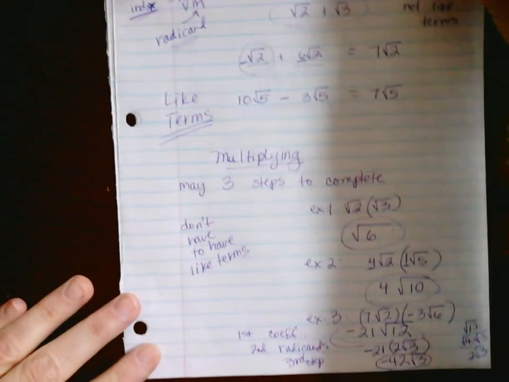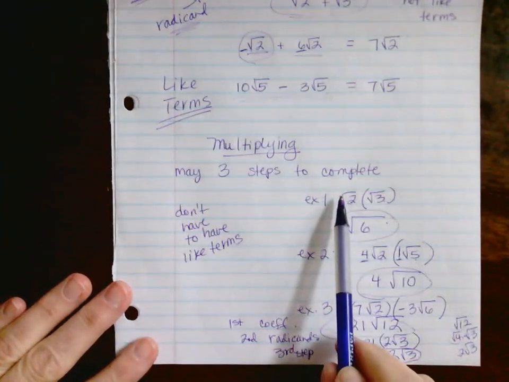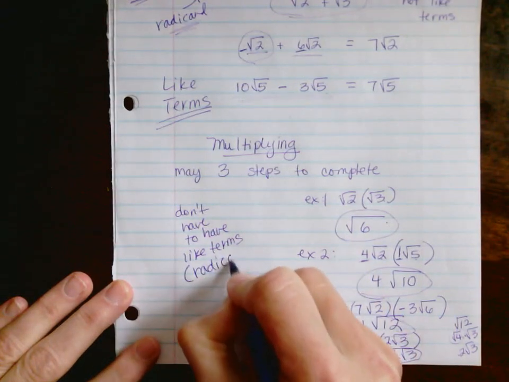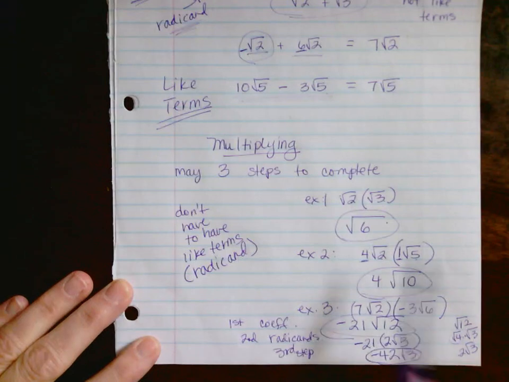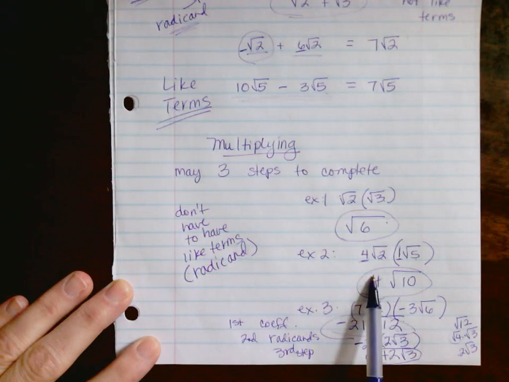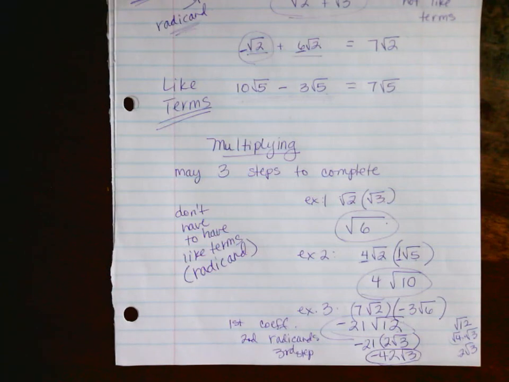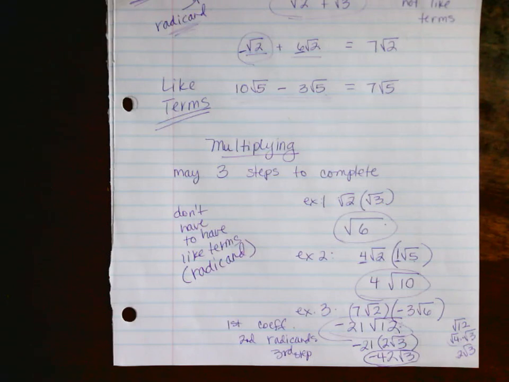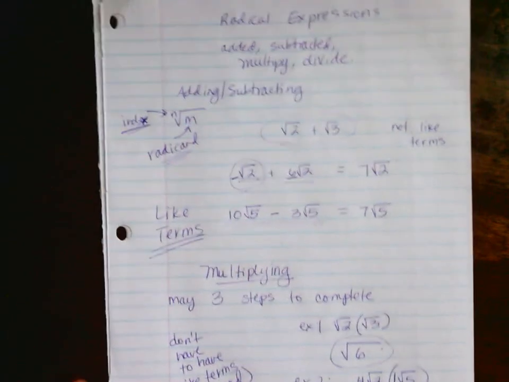When multiplying radical expressions, we must have the index the same, but we don't have to have the same radicand. So you can multiply the radicands and they stay under the radical sign. But just make sure you go ahead and simplify into simplified radical form if there is a perfect square factor in the radicand. And we will divide in our next video. But for now, simplifying radical expressions, there you go.